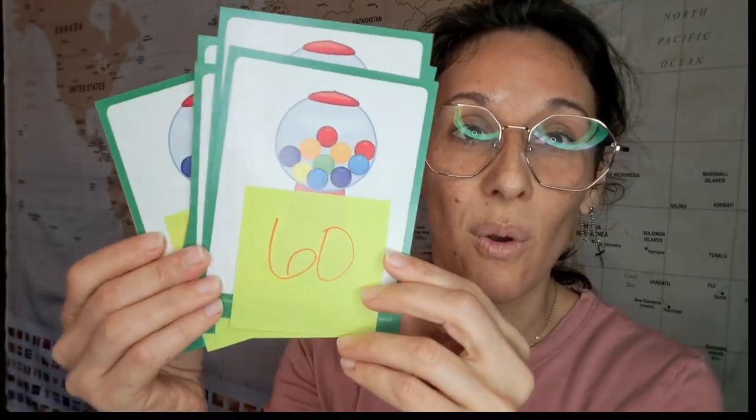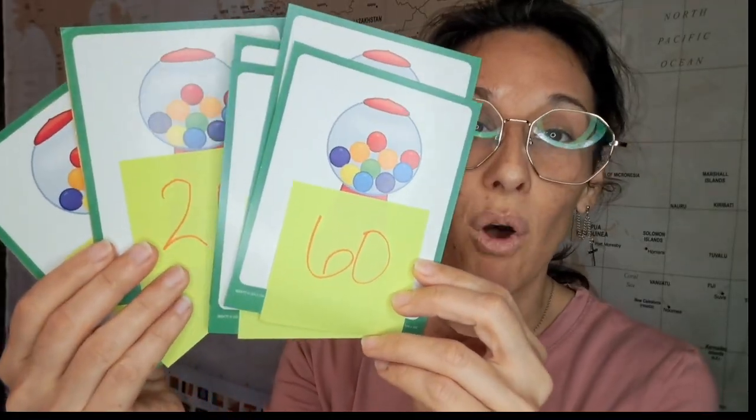Now when we added all these gumballs together, it turned out to be how many? 60 gumballs when we added them all together because each gumball machine had 10.